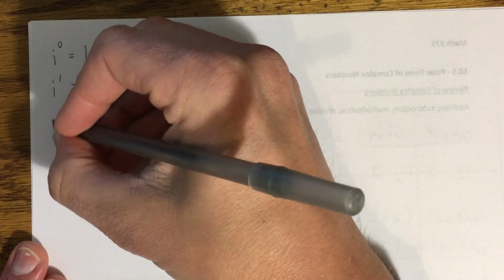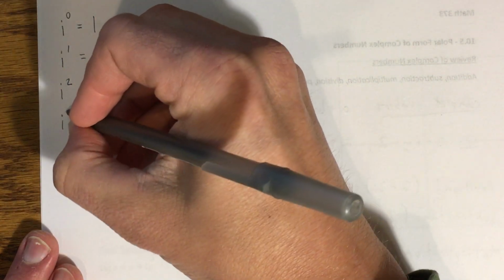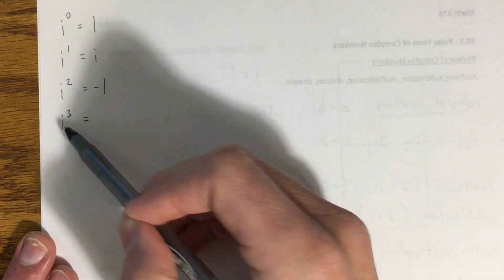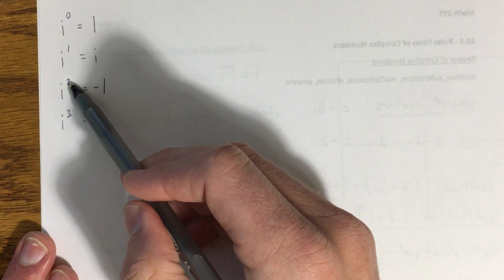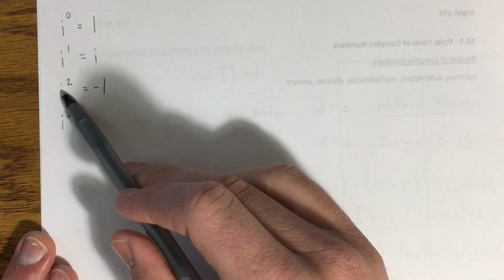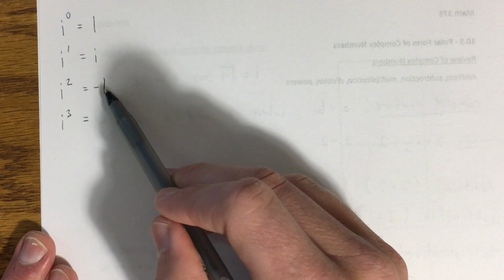i squared, by definition, is negative 1. Okay, so we know this. We haven't ventured into this territory yet. What is i cubed? Well, if I cube i, that's like taking i squared and multiplying it by i one more time. But if i squared is equal to negative 1, that's the same thing as multiplying negative 1 by i, which would be negative i. Negative 1 times anything is the opposite of that thing.